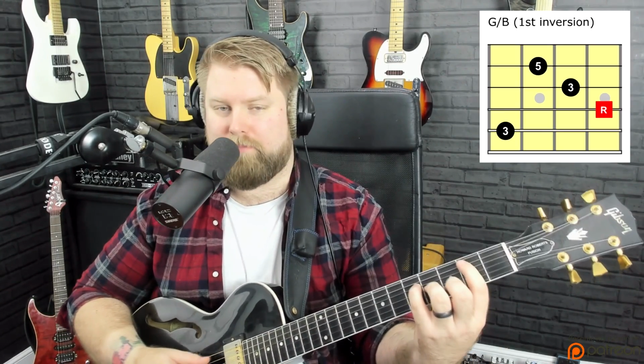And this is going to be true of any inversion. If I play G over D, we'd have this. That's a G triad with a D bass note. So G/D, but we say G over D. So we've got our first chord inversion under our belt.